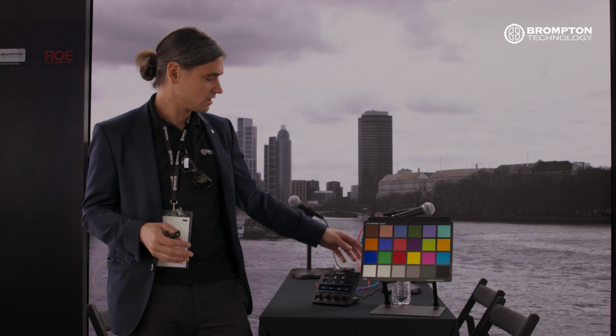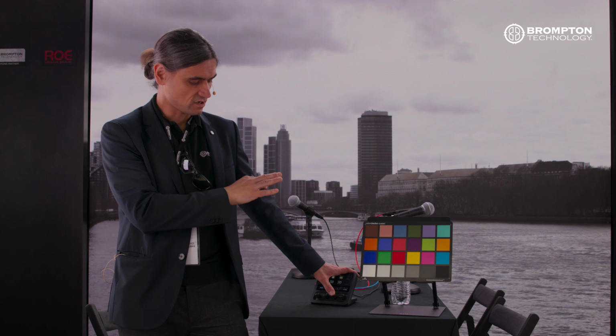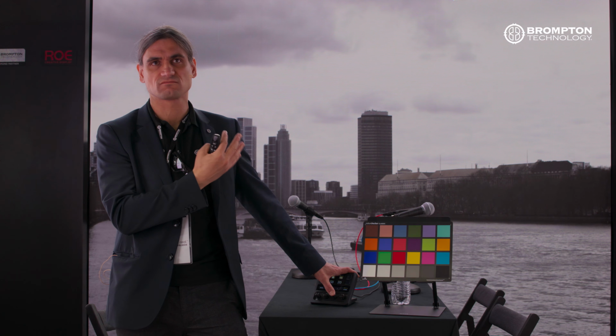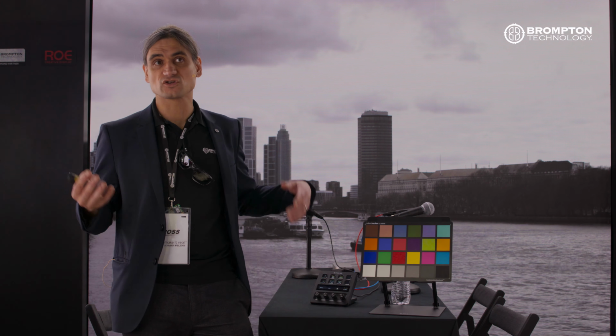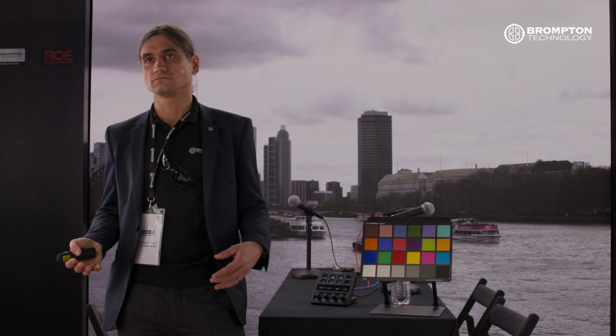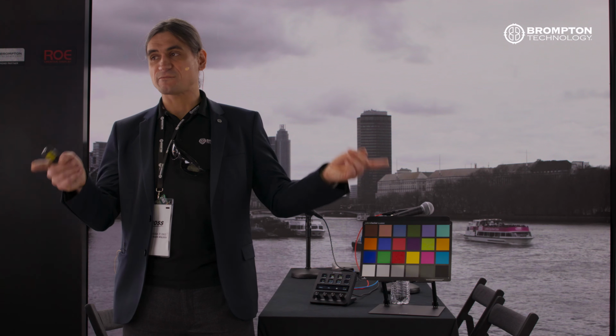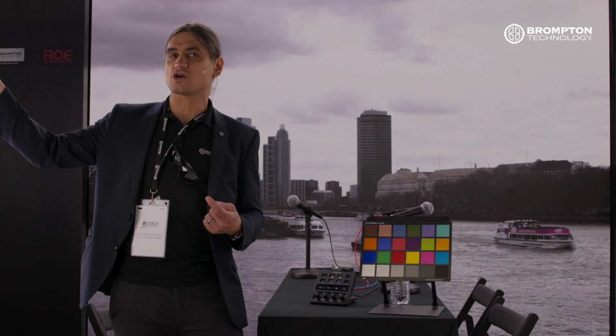If I turn off RGBW, if I go to RGB lighting as in the traditional lighting volume, it looks like that. You see the colors wash out. My skin tone goes a little bit reddy, so it's just not correct. This is what you can also have with Brompton Technology, because it's a built-in feature in our processing system. These panels are run by our new receiving card, the G1, which you can see over there.